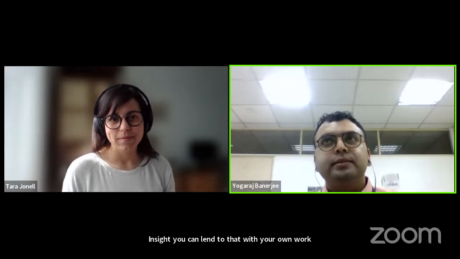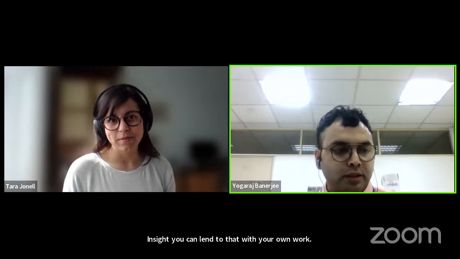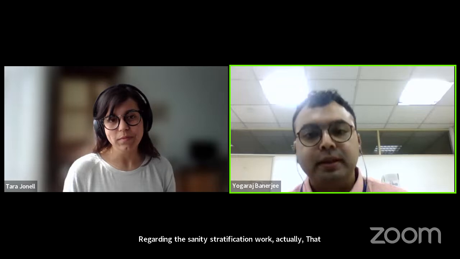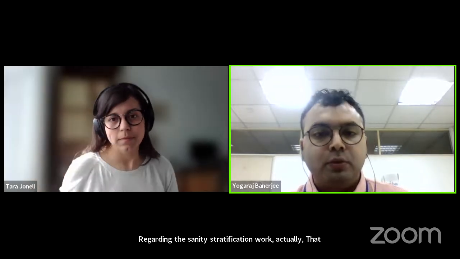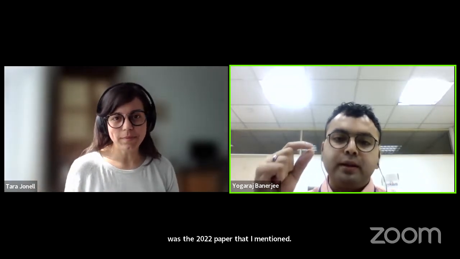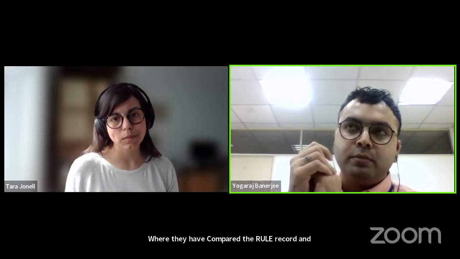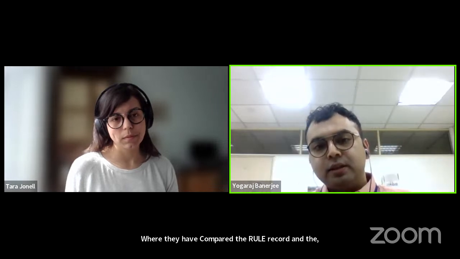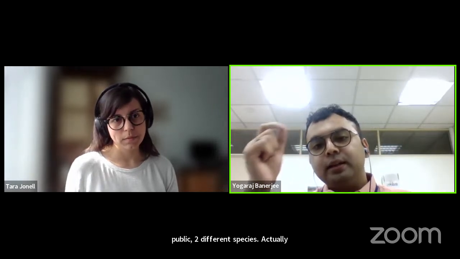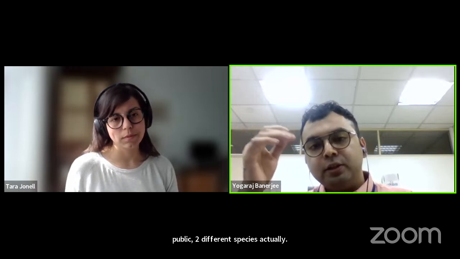Regarding the salinity stratification work, that was the 2022 paper that I mentioned, where they compared the Ruber record and the Pulleniatina obliquiloculata, two different species, and then their SST and reconstructed delta 18O of water.